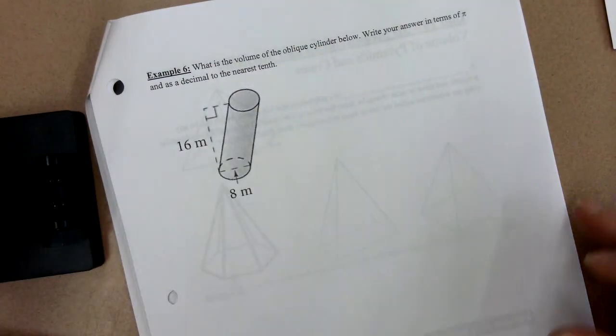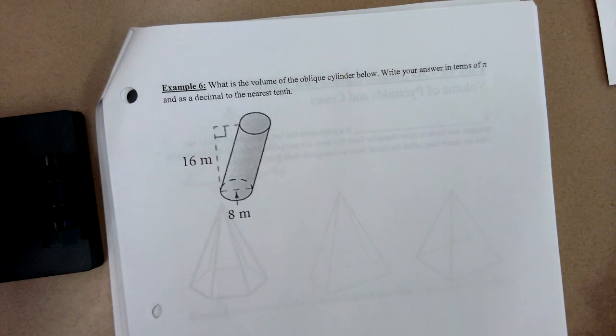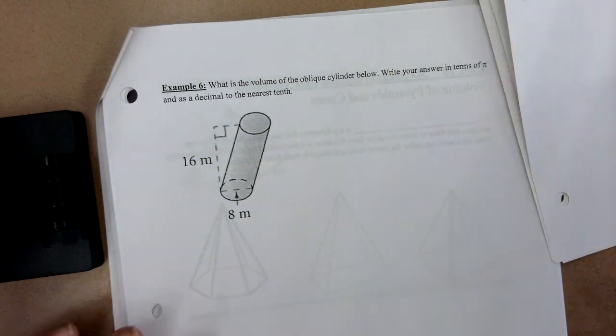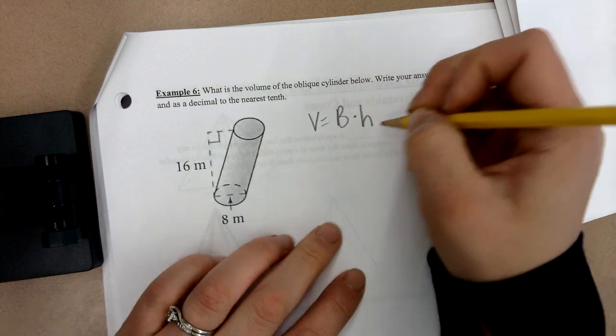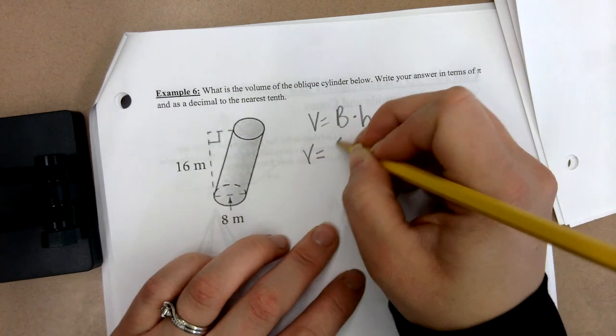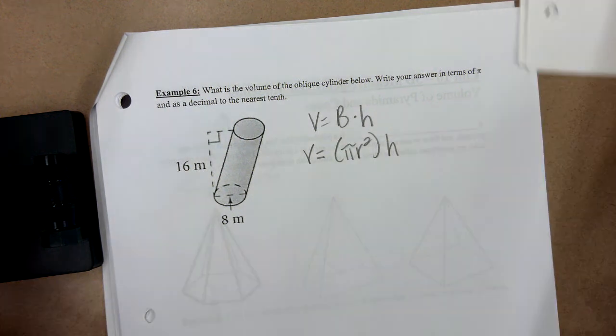Last example. Example 6. What is the volume of the oblique cylinder below? Write your answer in terms of pi and as a decimal to the nearest tenth. All right, so start with your equation. Volume equals area of the base times height. Volume equals area of the base is pi r squared times the height.